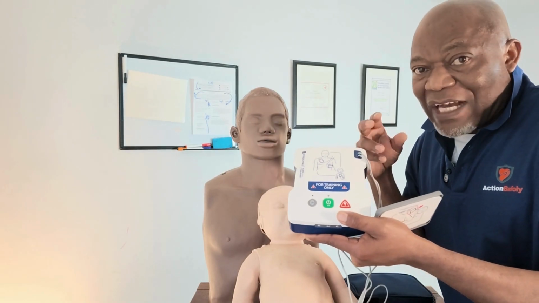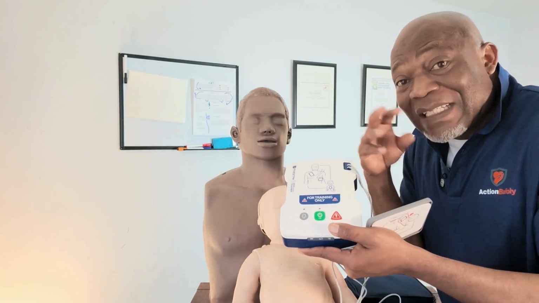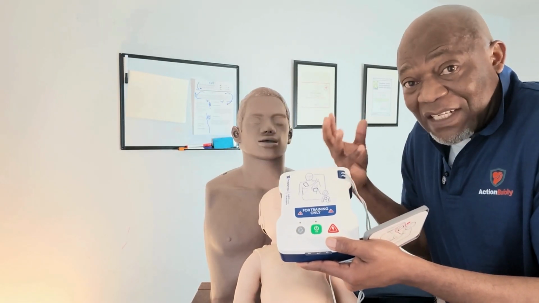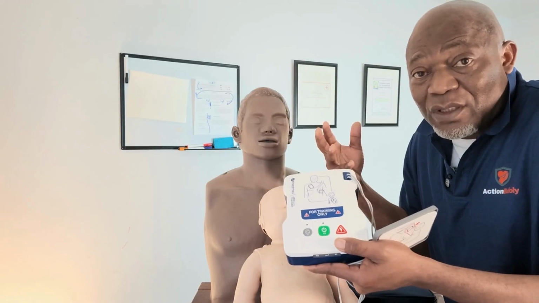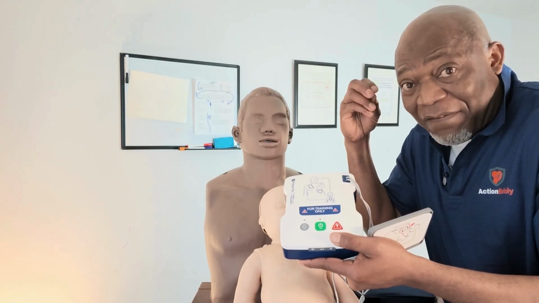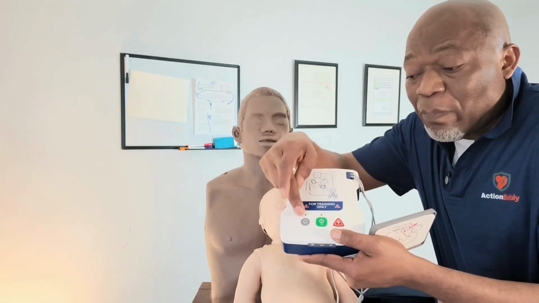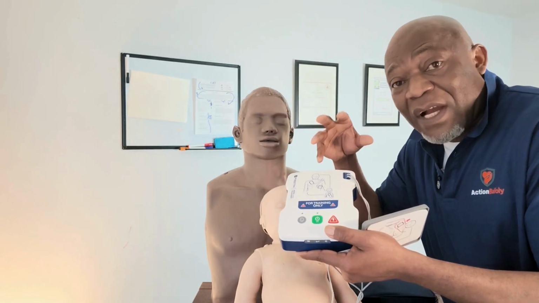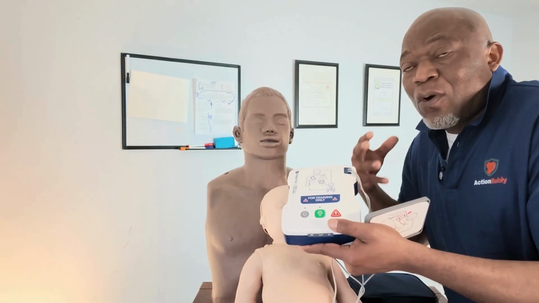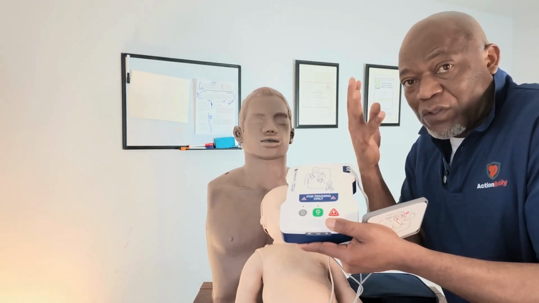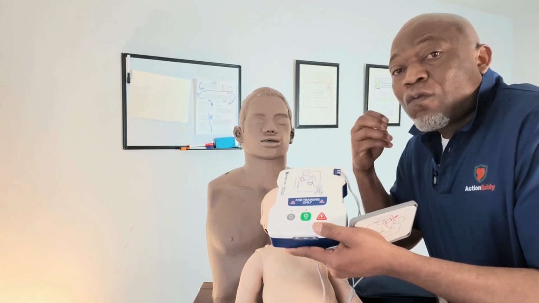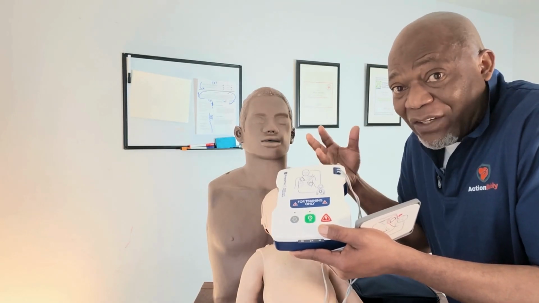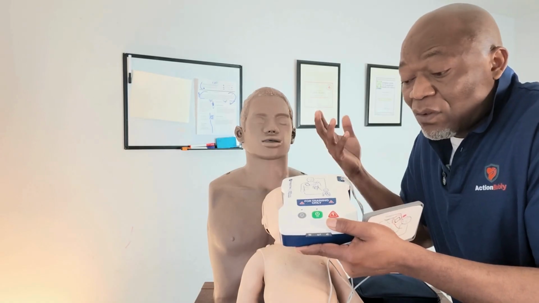So as you can hear, as soon as you put it on, it will immediately start requesting you. If it's an adult, you continue the process. If it's a child, it requires you to press the child button. As soon as you press the child button, right away the whole force for restarting the heart will be applied based on the child. But for an adult, it's based on the adult. So that's what it is.